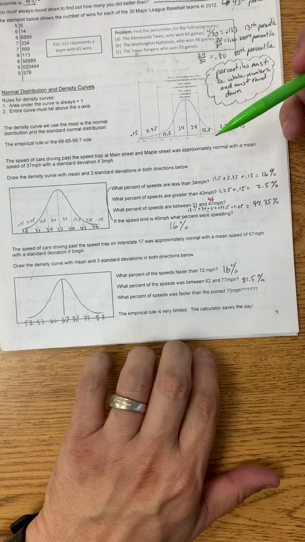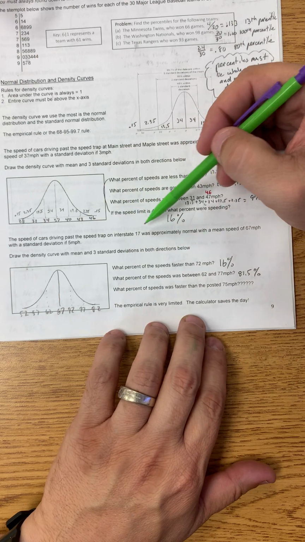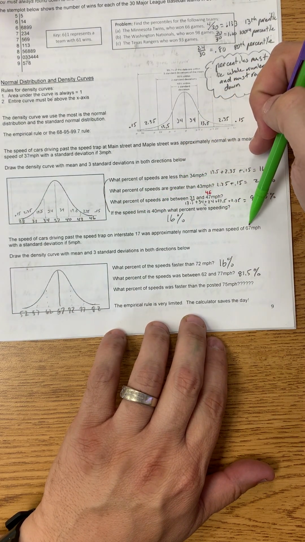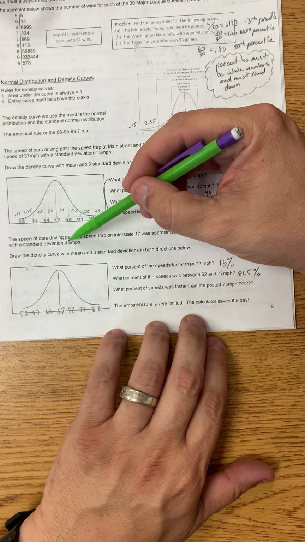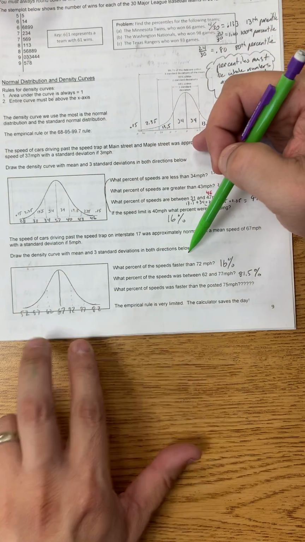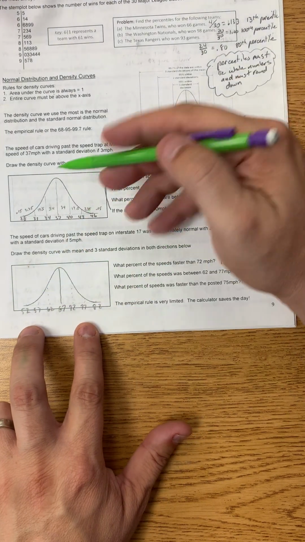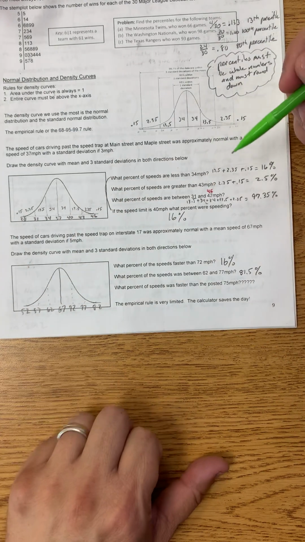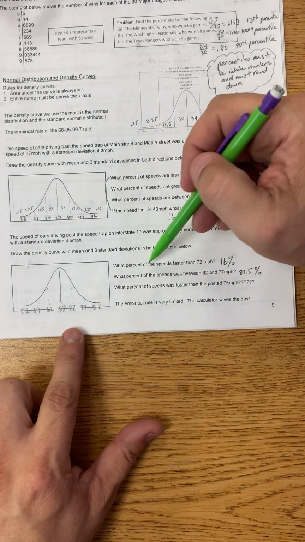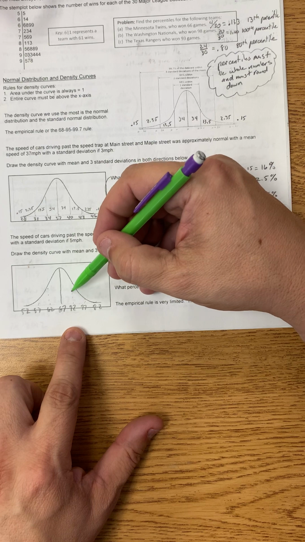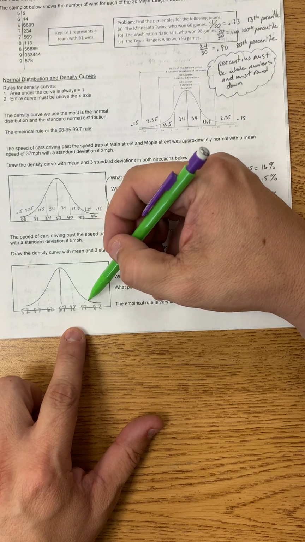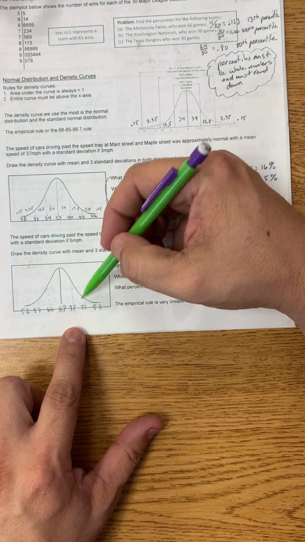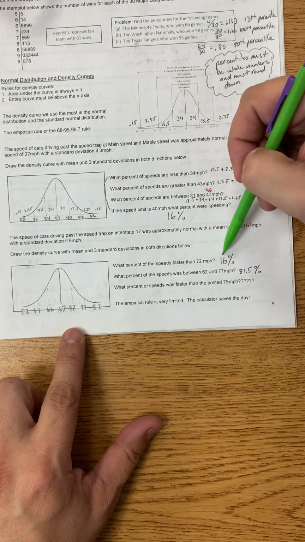All right, the next one says we have another speed trap problem on Interstate 17. And speed is normally distributed for all the cars with a mean of 67 and a standard deviation of 5. So draw a density curve with 3 standard deviations in both directions. That's easy. Drop the 67, plus 5, plus 5, plus 5, minus 5, minus 5, minus 5. And you get those. What percentage of cars were going faster than 72? So that's these 3 little zones right here. And this one is 13.5. These two together are 2.5. That's just easier. So 16.